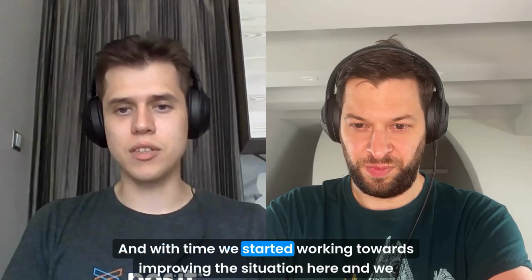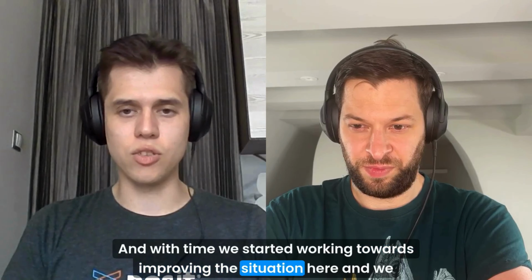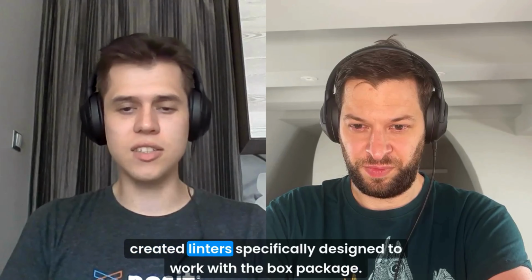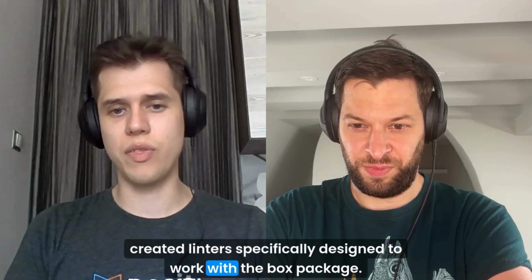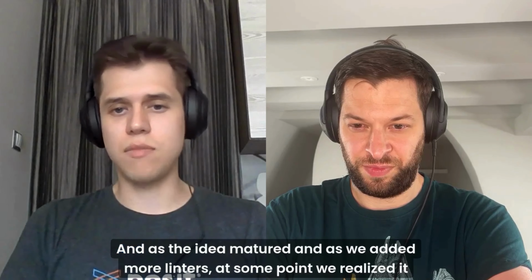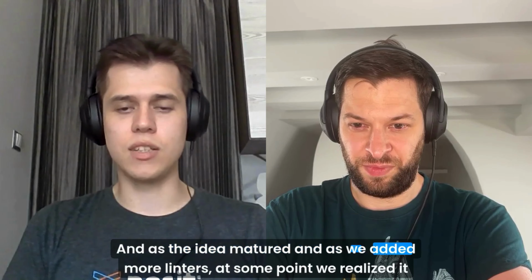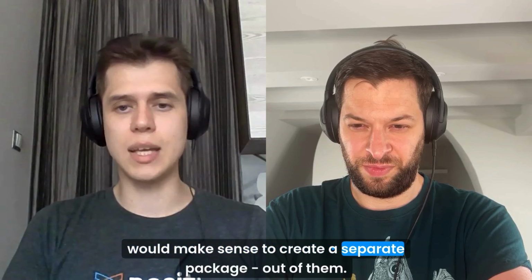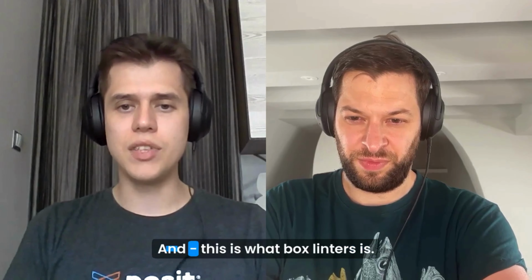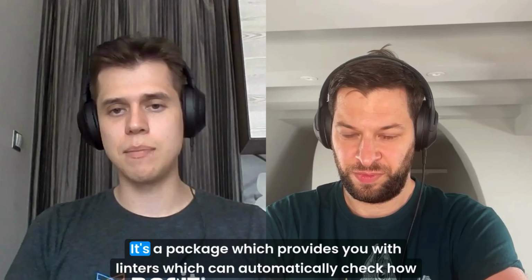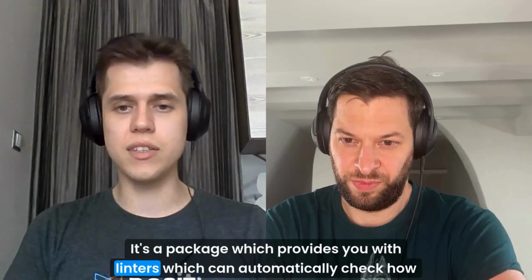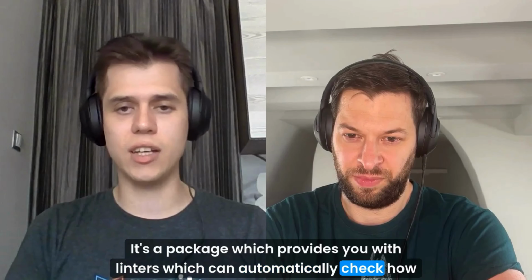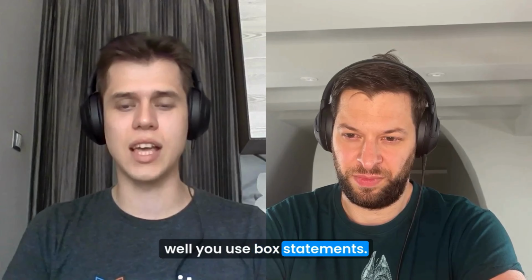And with time, we started working towards improving the situation here. And we created linters specifically designed to work with the box package. And as the idea matured and as we added more linters, at some point we realized it would make sense to create a separate package out of that. And this is what box.linters is. It's a package which provides you with linters, which can automatically check how well you use box statements.